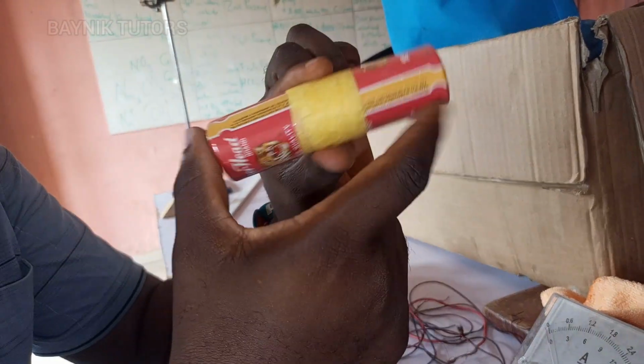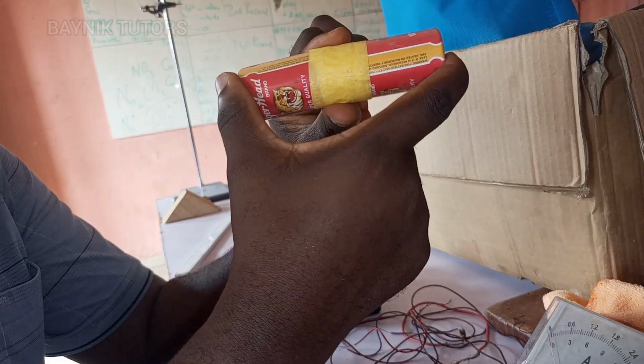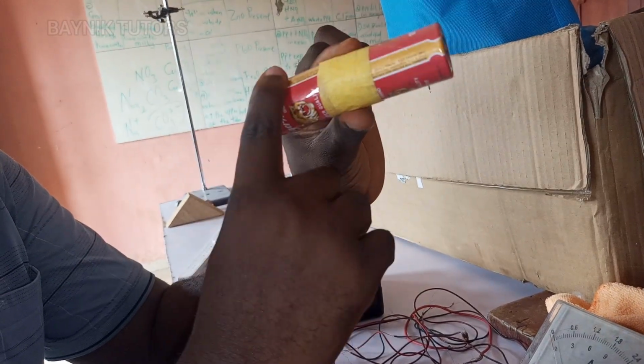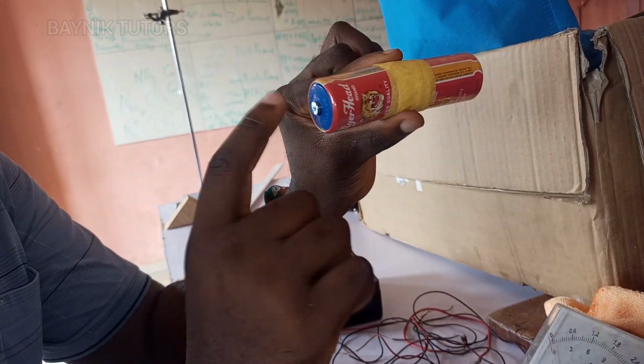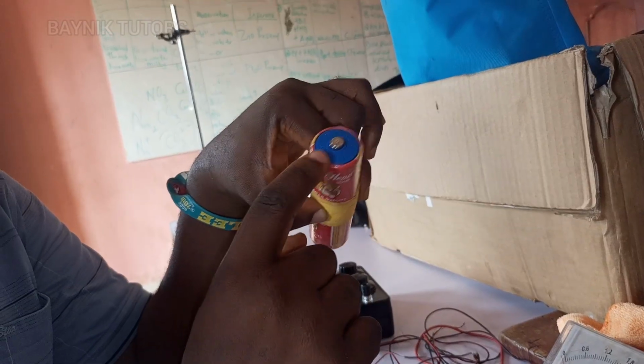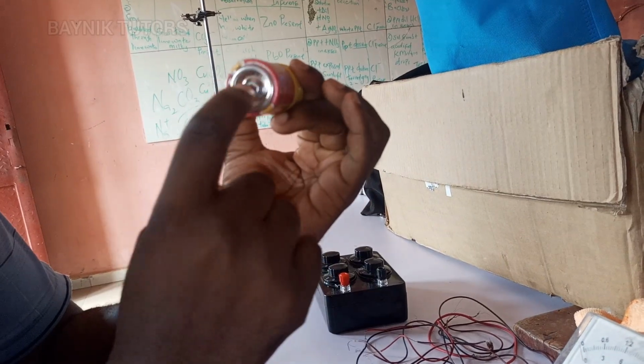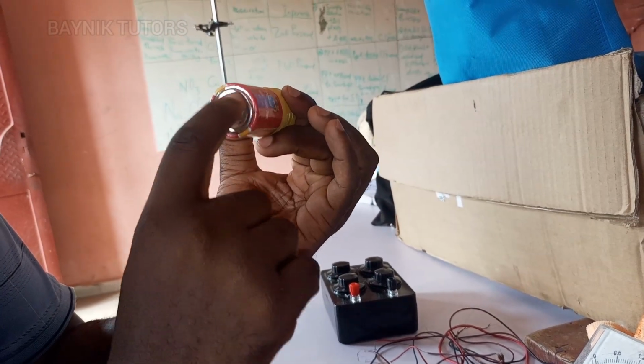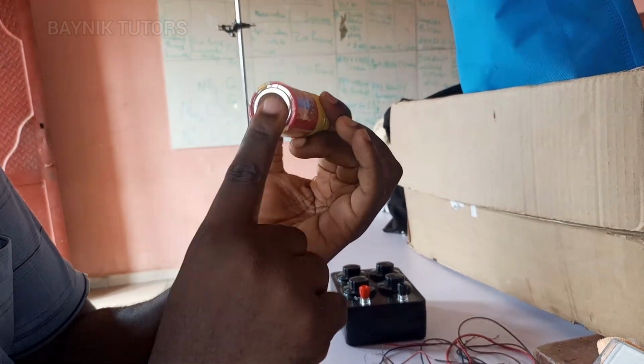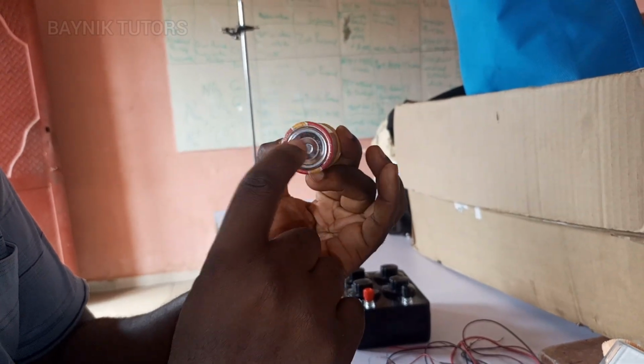Then we have our cell. We call this a battery. The addition of two cells forms a battery. This is a cell, this is another cell. This positive side here, this blue part here, is the positive side. We refer to this as the positive terminal. Then this side here that looks like a plain cover of an aluminum sheet is what we refer to as the negative terminal.